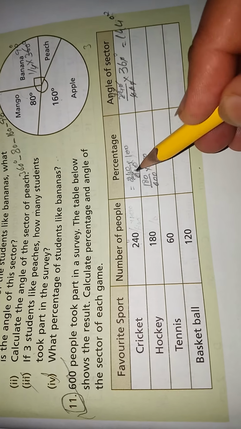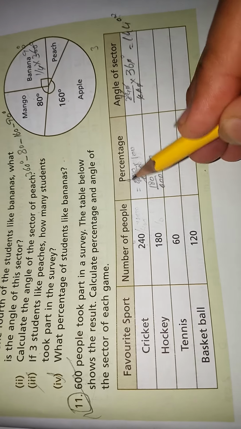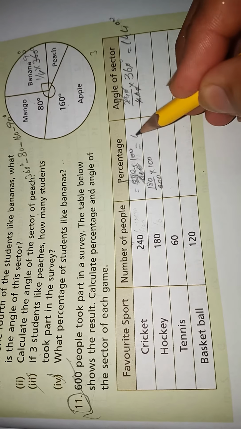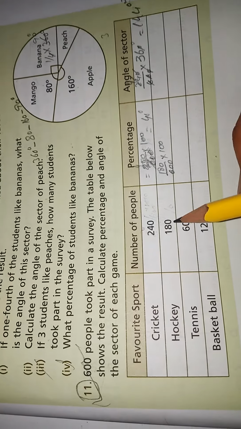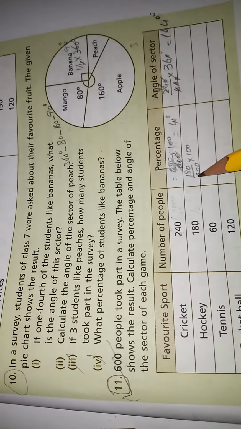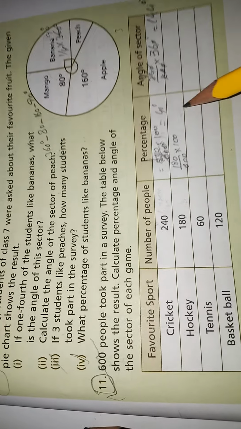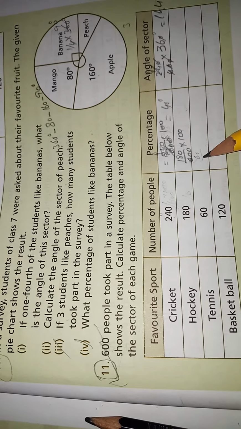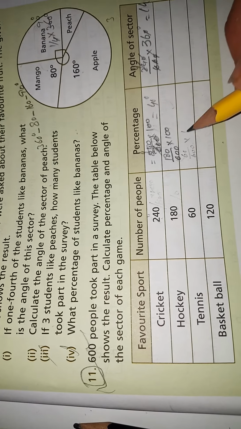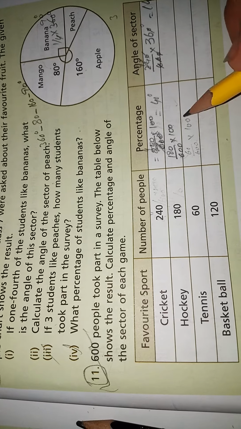So the answer will be 6 4s are 24, 40%. In the next, 180 divided by the total, multiplied by 100, and 60 divided by 600, multiplied by 100. The answer will be in front of you.